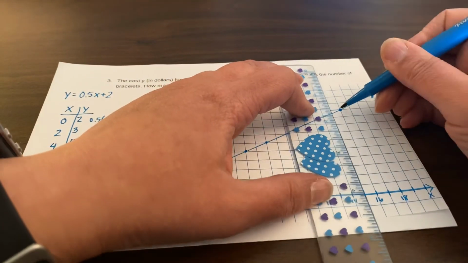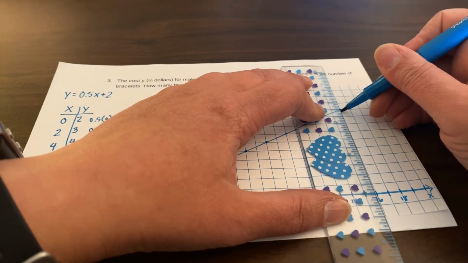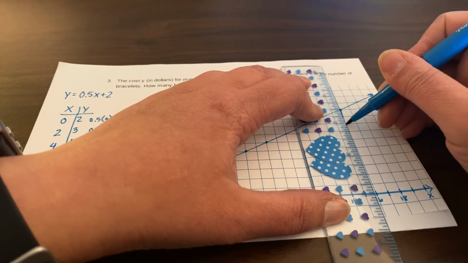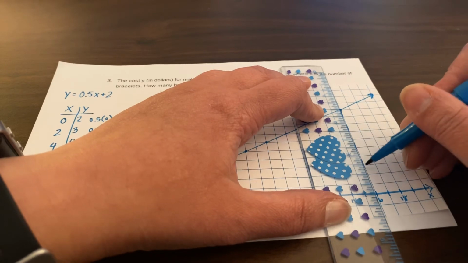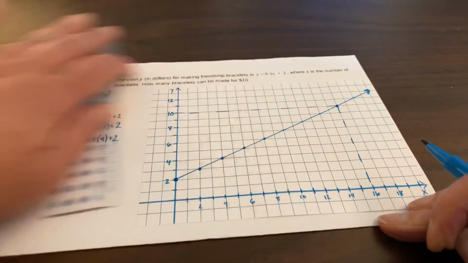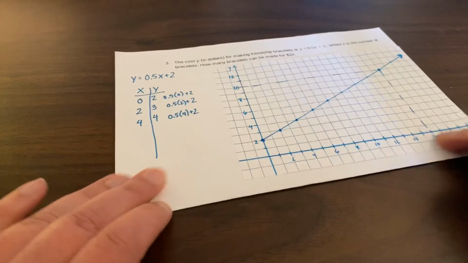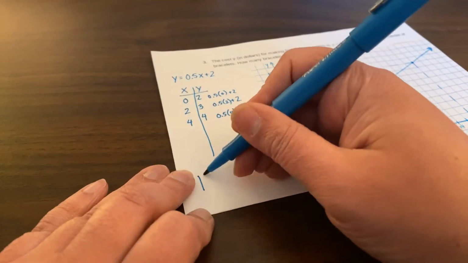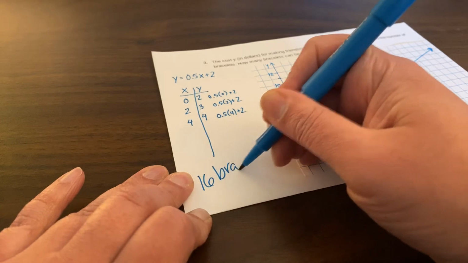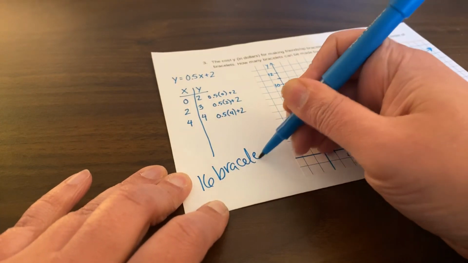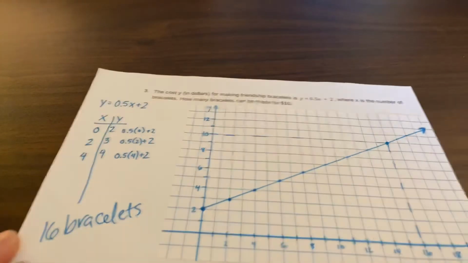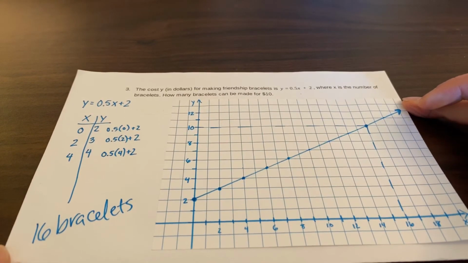So that point has a y value of 10. What is the corresponding x value for that point on the line? And it is 16, right? So 16 bracelets would be our answer. 16 bracelets can be made for $10.